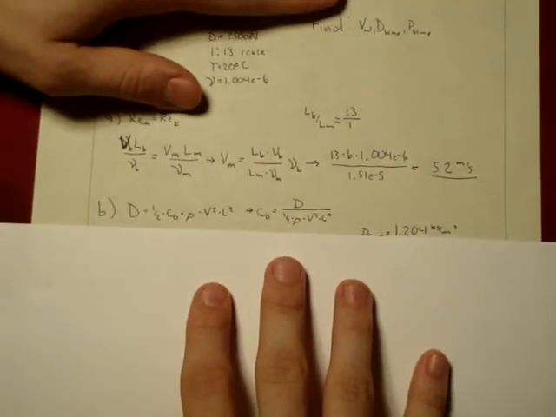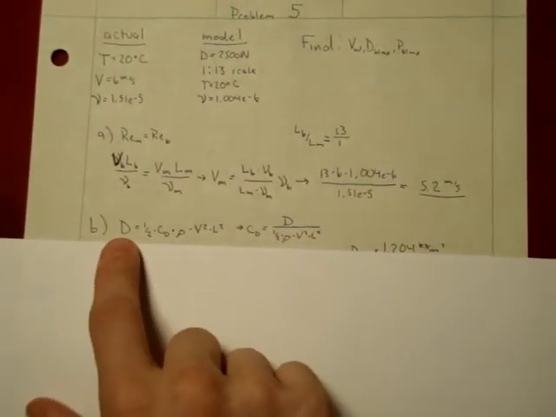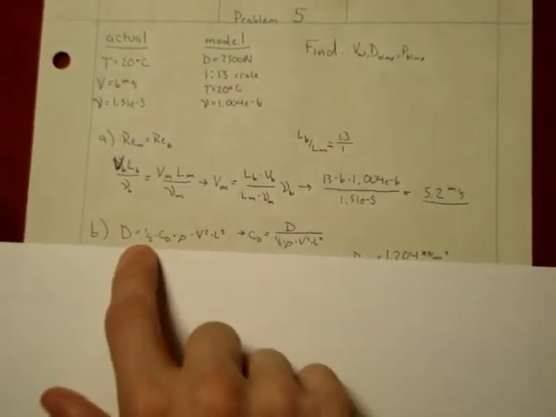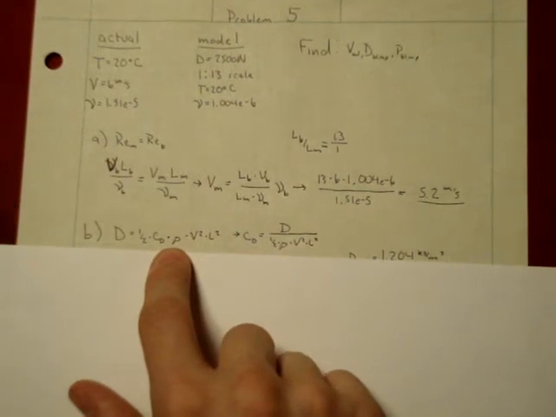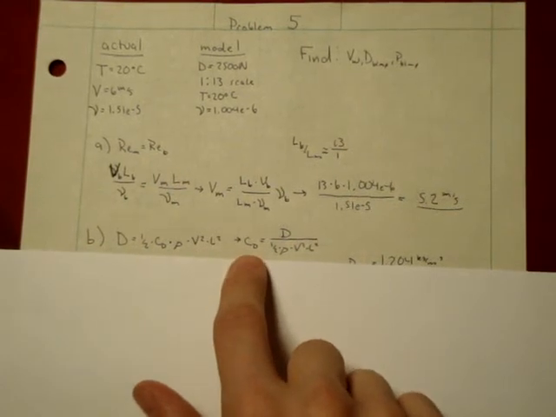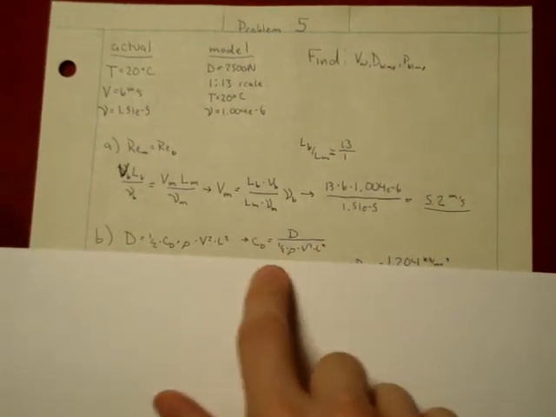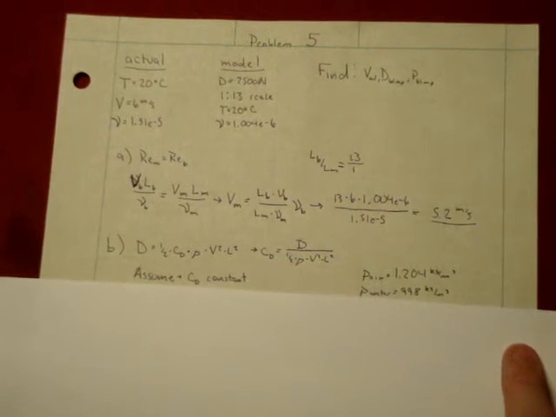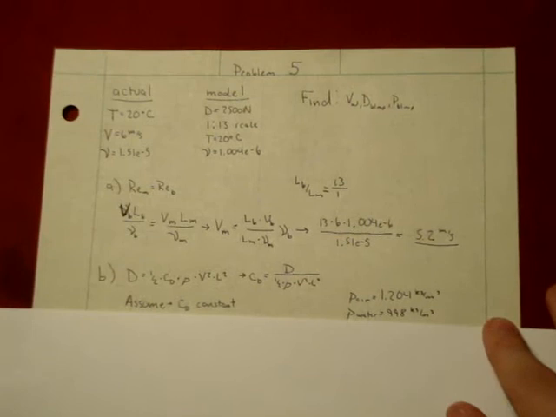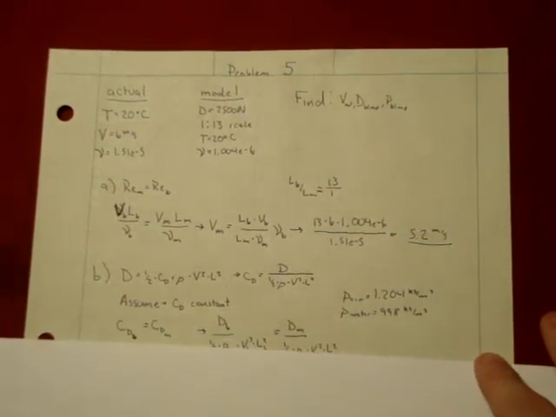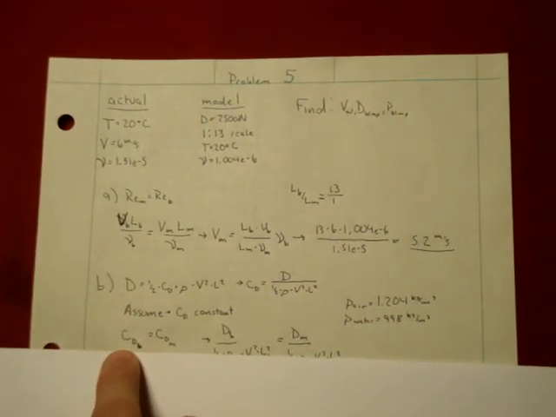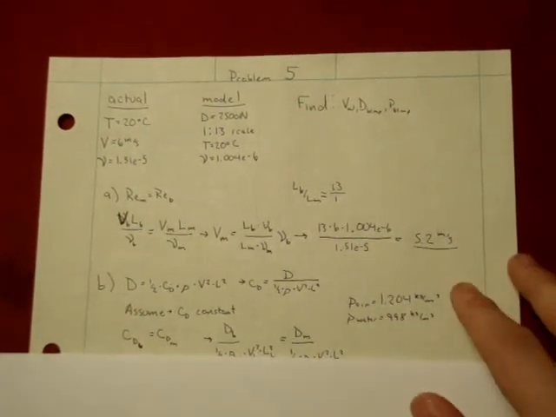Moving on to part B, I'm trying to find the drag force of our blimp, for which we know the equation: 1/2 times our drag coefficient times rho times our velocity squared times our length squared, which we can equate to our drag coefficient as shown. We are going to assume in this problem that our drag coefficient is constant for our model and for our actual blimp. So we know that CD equals CD of our model equals the CD of our actual blimp.